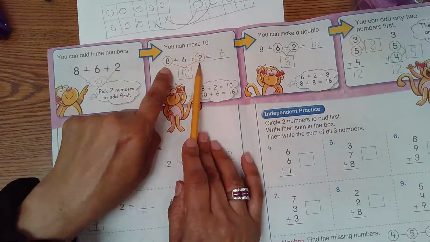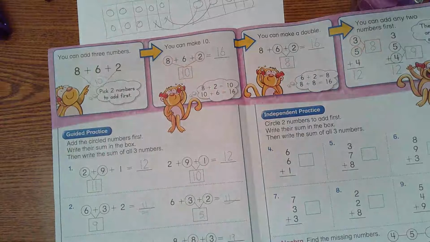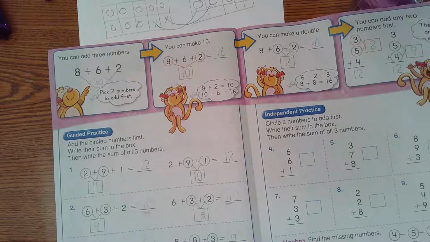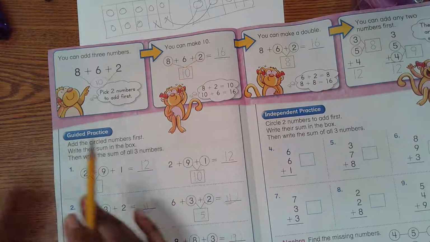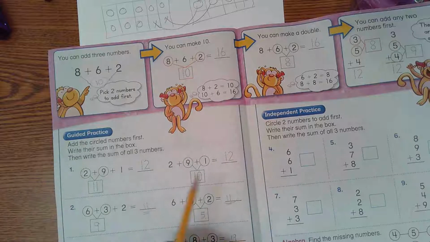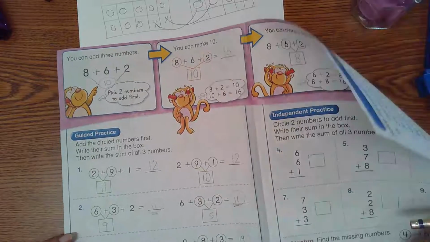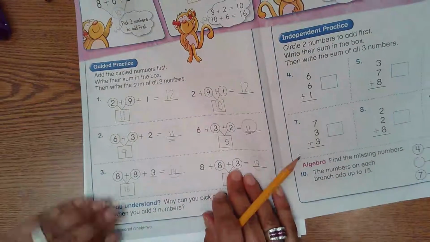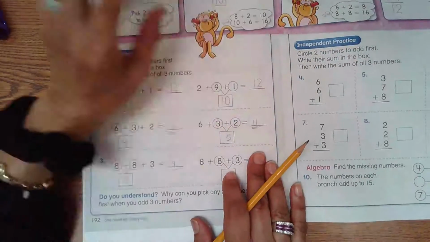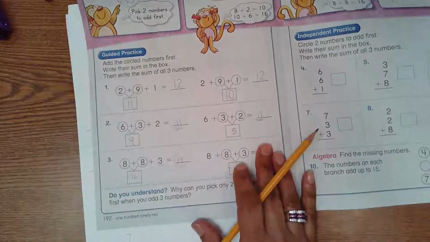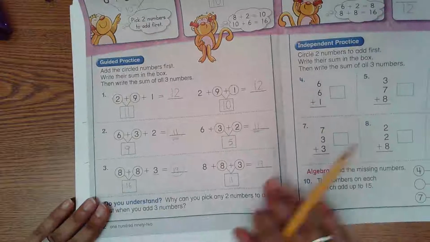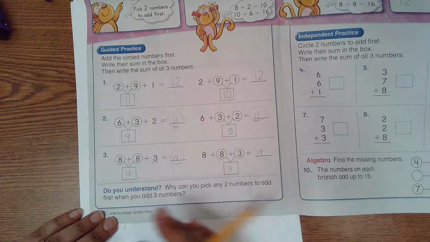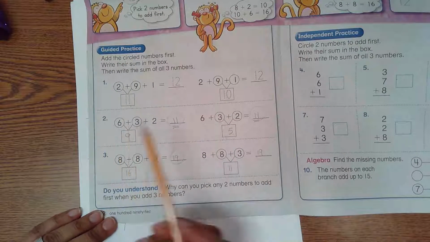Either we make 10 or we make doubles. Okay, so why? In all cases, no matter in which order you're gonna use, the number would be the same. You only just try to make it easy for you and easy to add it, either by having 10 or by having doubles. But the sum or the answer, no matter which order you add, which two numbers you add first, your answer is the same.